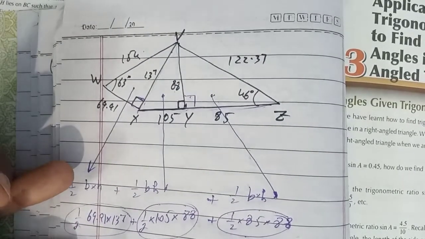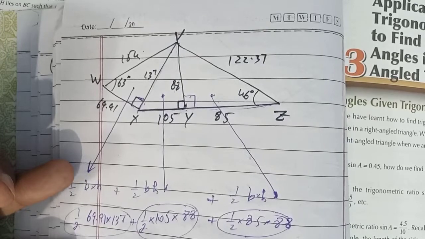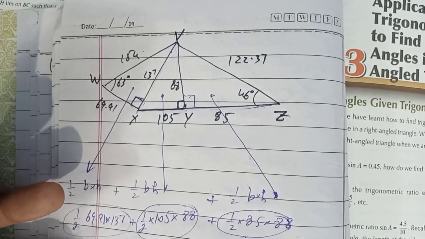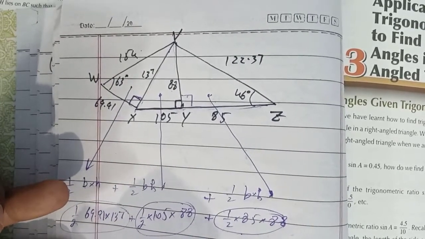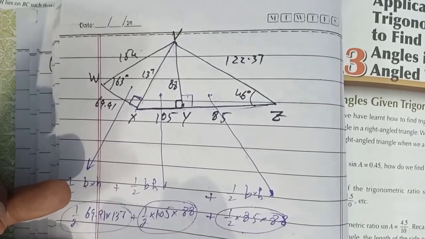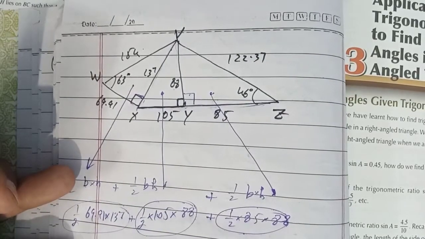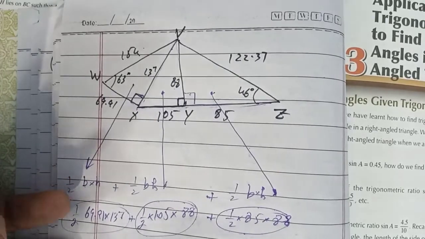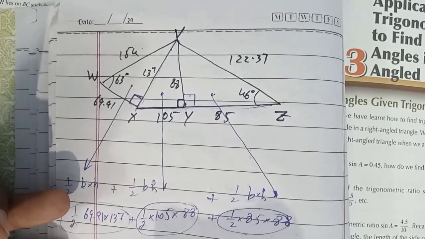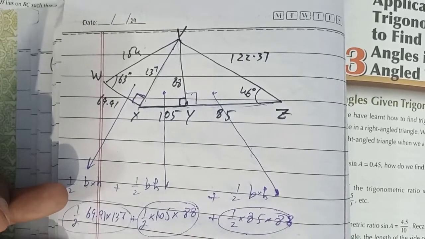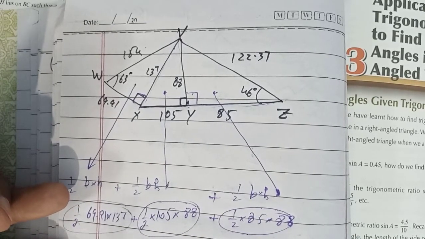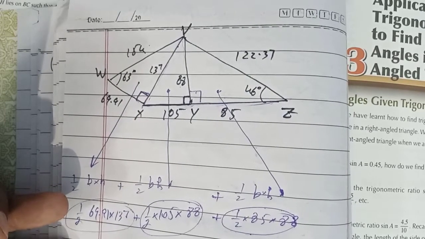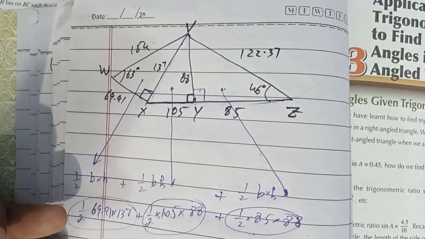First I multiply 69.91 by 137, then divide it by 2. The answer over here is 4788.835. Now I multiply 105 by 88, then divide by 2. The answer is 4620. Now I multiply 85 into 88, then divide it by 2.